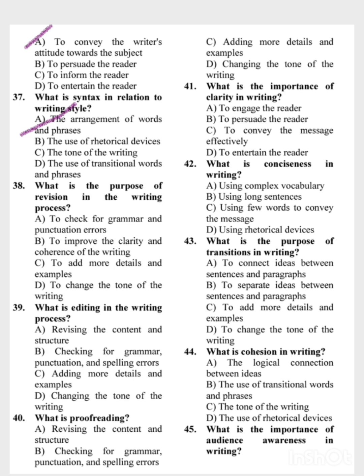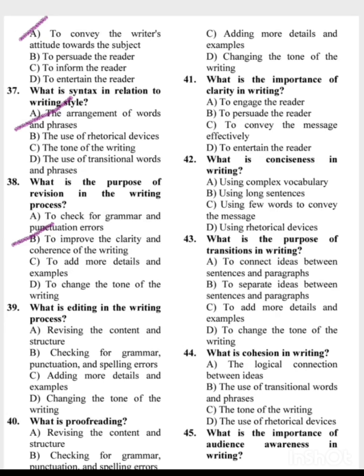What is the purpose of revision in the writing process? So option B is the correct answer. The purpose of revision is to improve the clarity and coherence of writing. Okay, to improve clarity and coherence of writing, we make revision. So moving on to the next question.